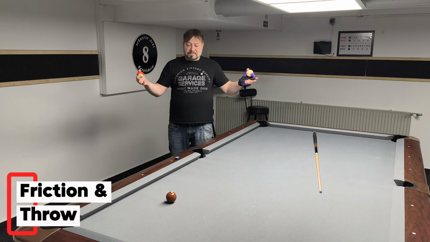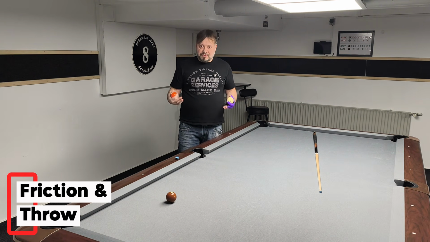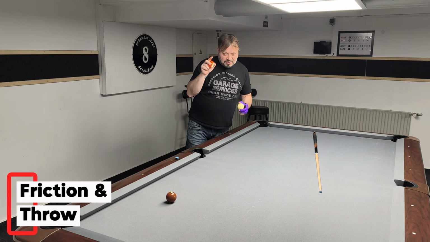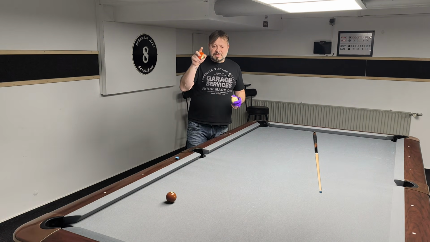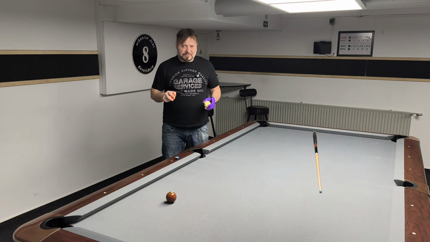So I think many of you have heard the topic cut induced throw, and this is the reason why pool players use outside spin on these cut shots.